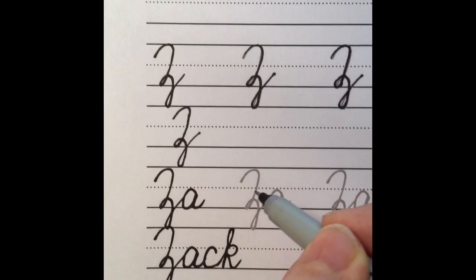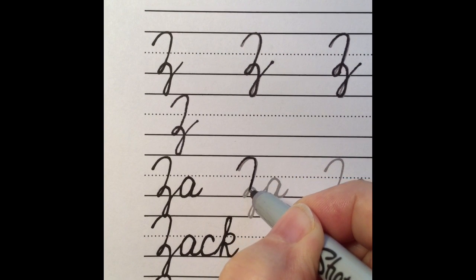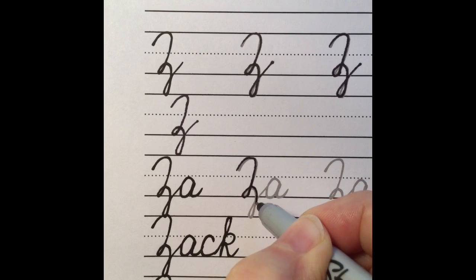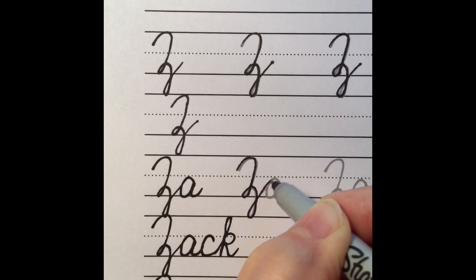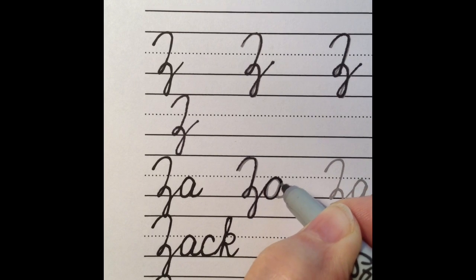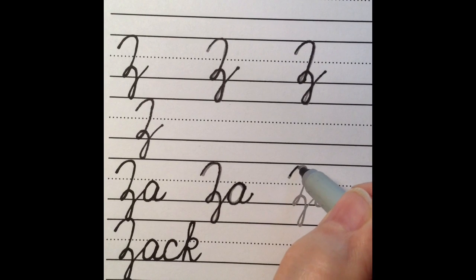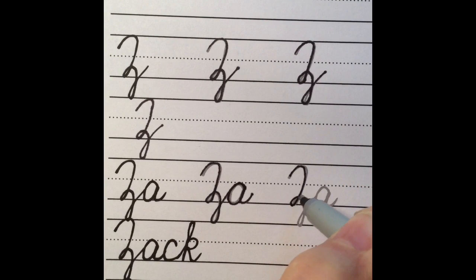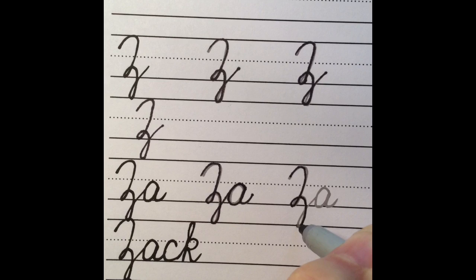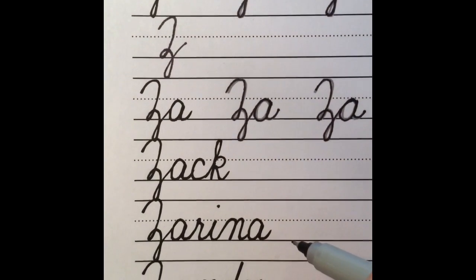A capital Z is a letter that connects. It connects with an overcurve. So we go over and then our down curve for our A. When it connects with an undercurve letter, it has to turn back into an undercurve. We've practiced that before with some of our lowercase letters like G and J.